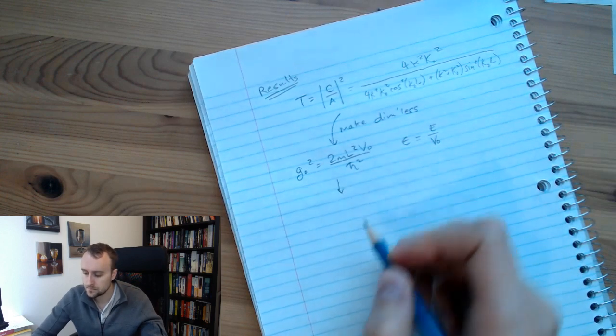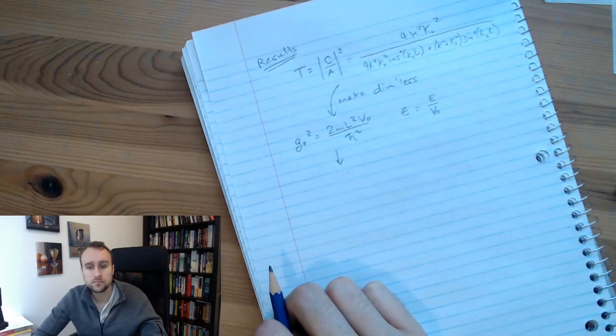So when we take this and do a little bit of algebra to simplify our life, again, use Mathematica, it's your friend, the result is much more palatable.